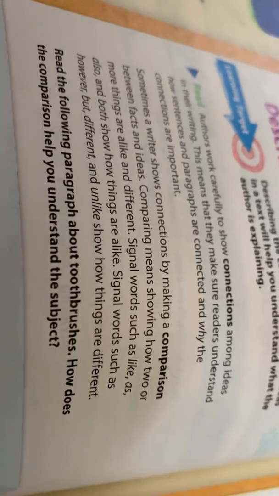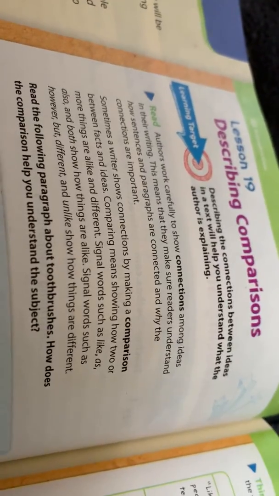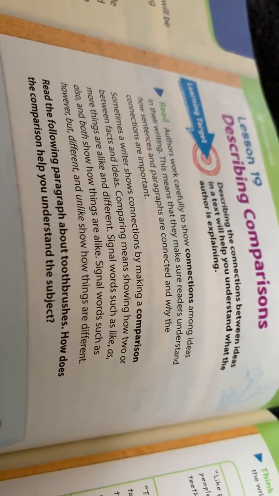Authors work carefully to show connections among ideas in their writing. This means that they make sure readers understand how sentences and paragraphs are connected and why the connections are important. Please pay attention to those keywords right there, boys and girls. How and why. Sometimes a writer shows connections by making a comparison between facts and ideas. Comparing means showing how two or more things are alike and different. Signal words such as like, as, also, and both show how things are alike. Signal words such as however, but, different, and unlike show how things are different.